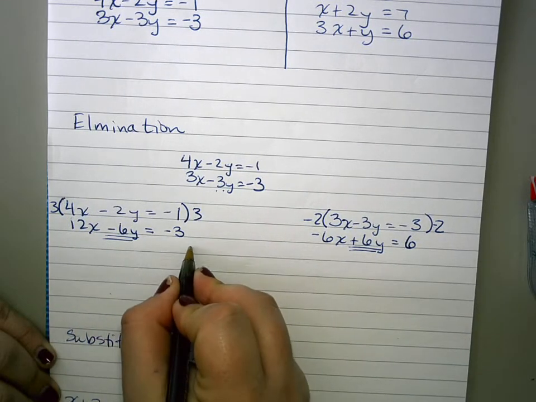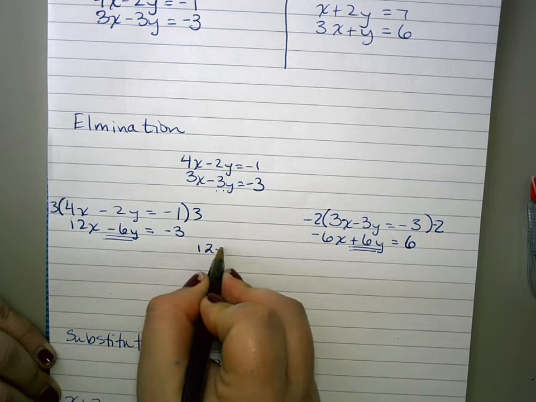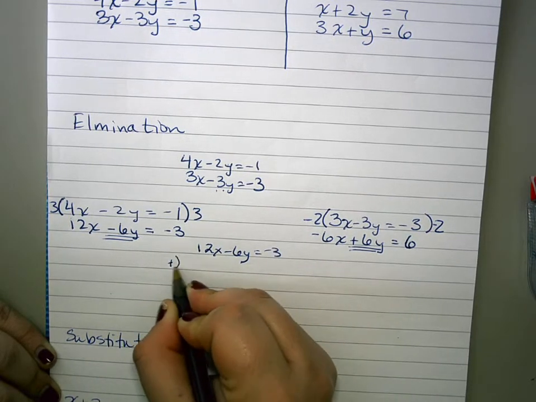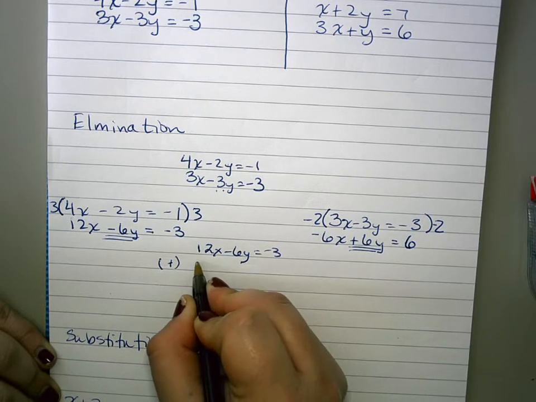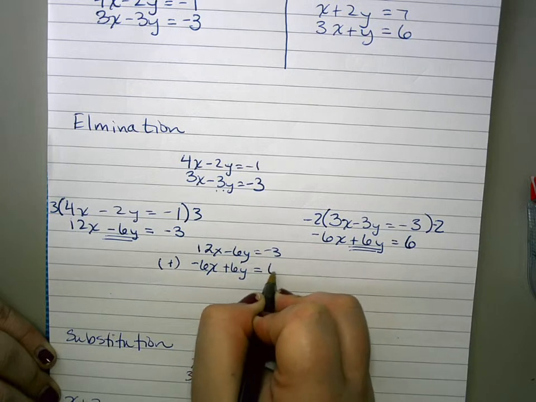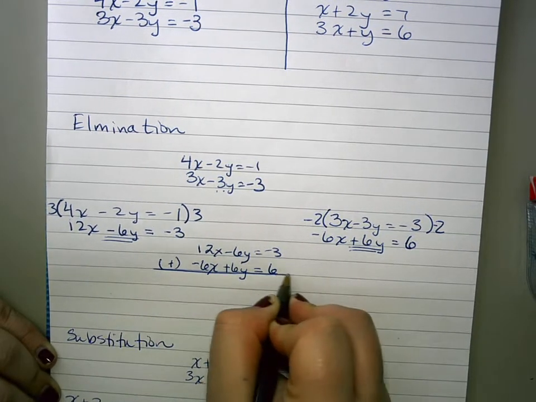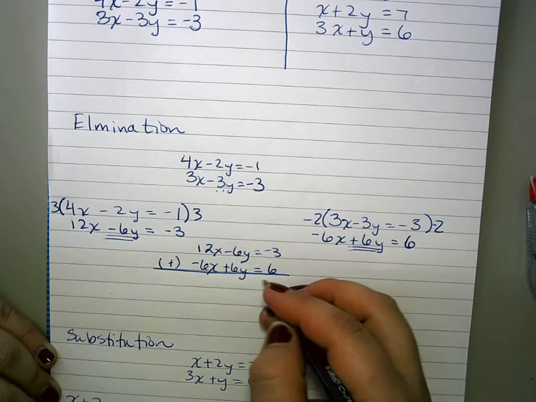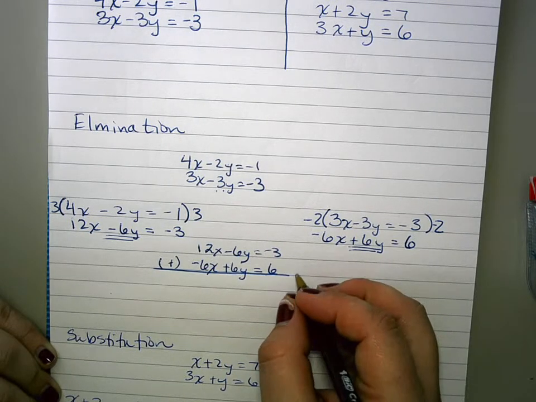And so when we add them together, 12x minus 6y equals negative 3, and negative 6x plus 6y equals 6, the y variable will become 0, or eliminated.